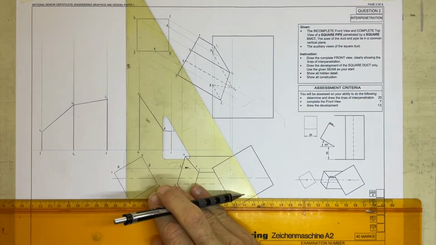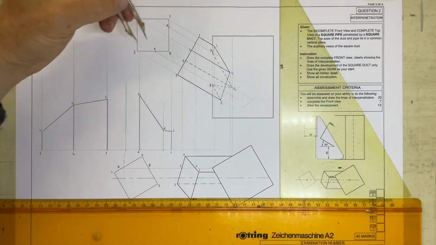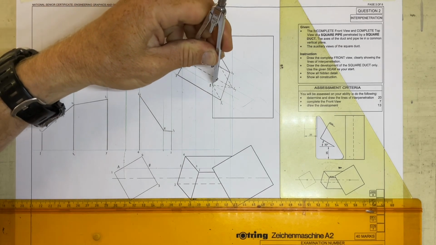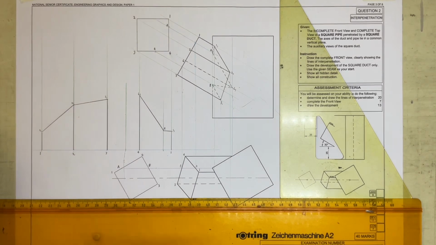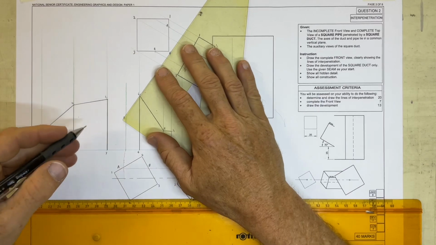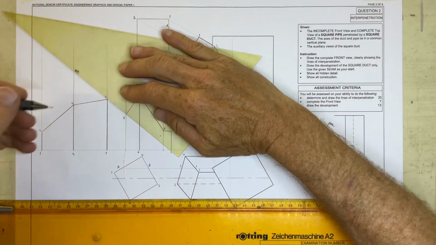I'm going to draw a nice little line going up from there, and I'm going to measure off that distance from the edge over here to where B is. Pop that in over here and label that as B. And I can now draw a line going from 4 to B and from 3 to B.